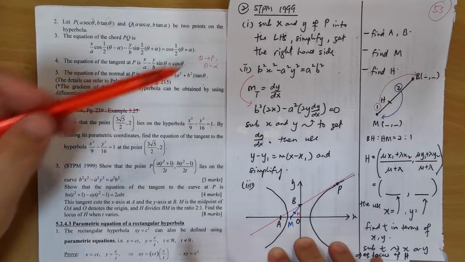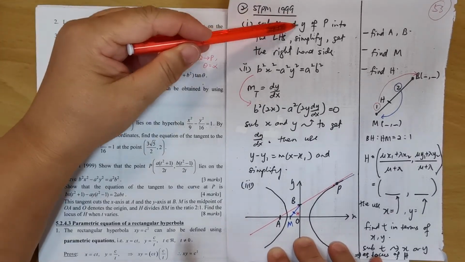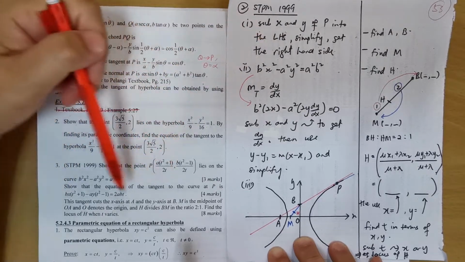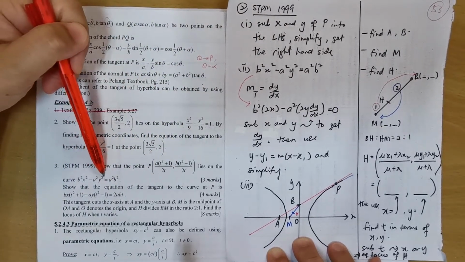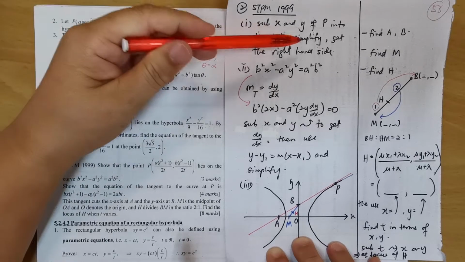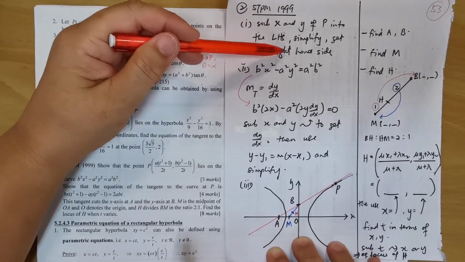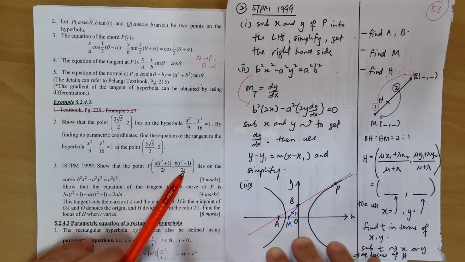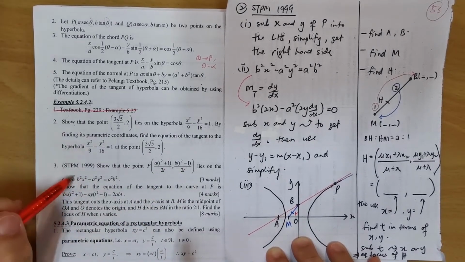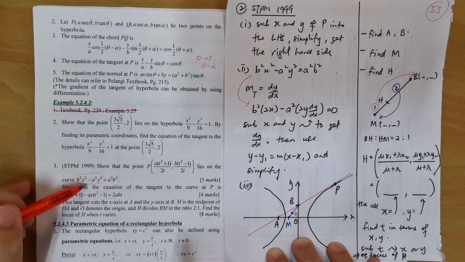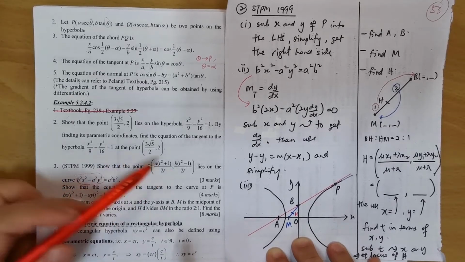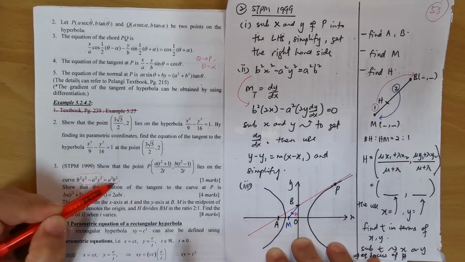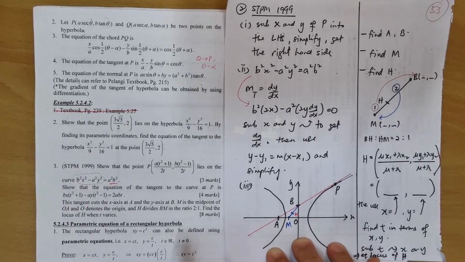So what you need to do is sub the x and y coordinates of point P into the left hand side of the equation of the hyperbola. Simplify it, then you will get the right hand side. So for this question, you sub x equals this one, y equals this one into the left hand side here, and then you simplify. Of course, it involves a lot of terms. Slowly simplify, and you should get your final answer, a squared equals b squared.